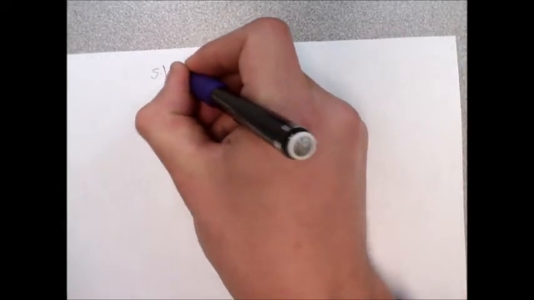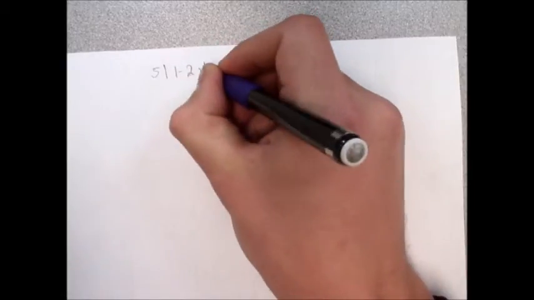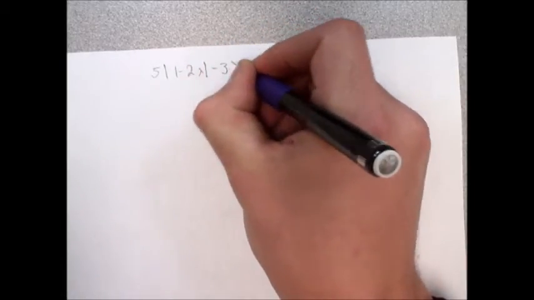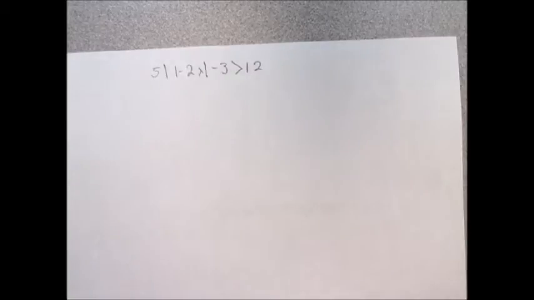It is 5 absolute value, 1 minus 2x, close absolute value, minus 3 is greater than 12. And it'll ask you to solve it, graph it, set builder, and put it into interval notation.